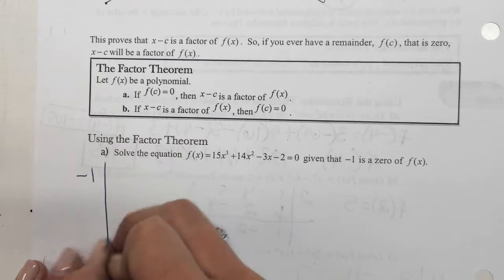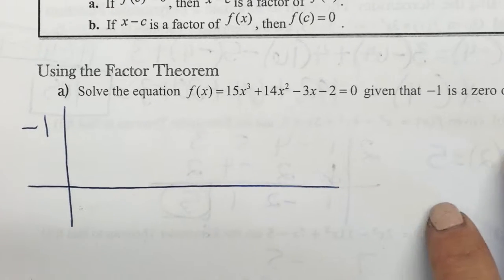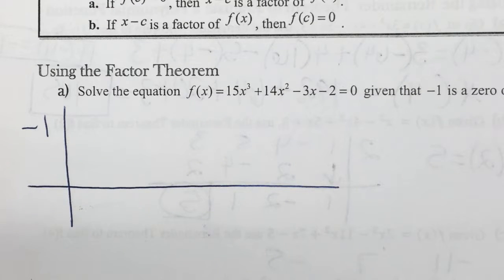Go ahead and plug in -1 for synthetic. Do that on your own. You know how to do that part. If you don't get a remainder of 0, you did not do it correctly.